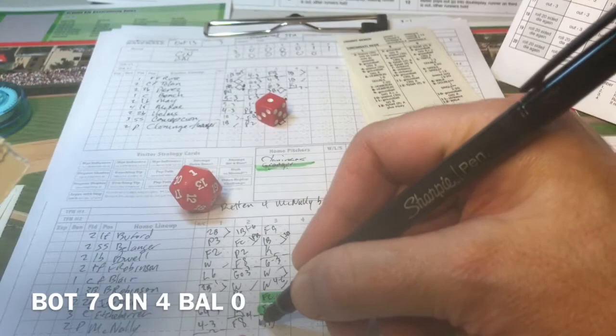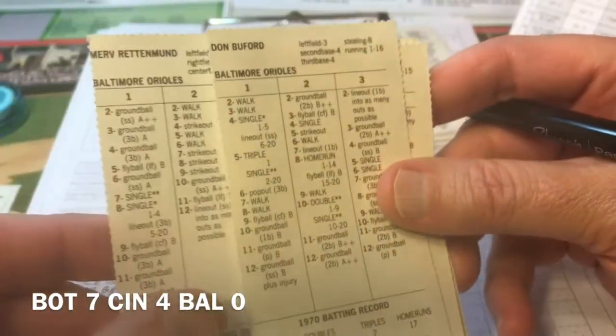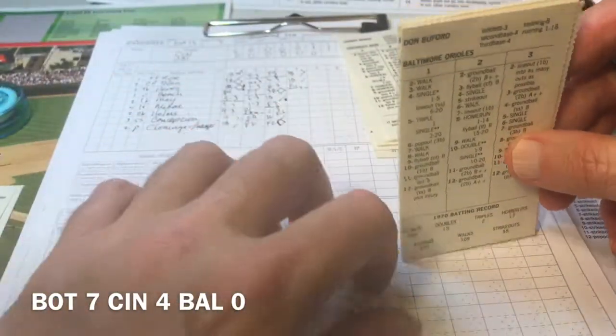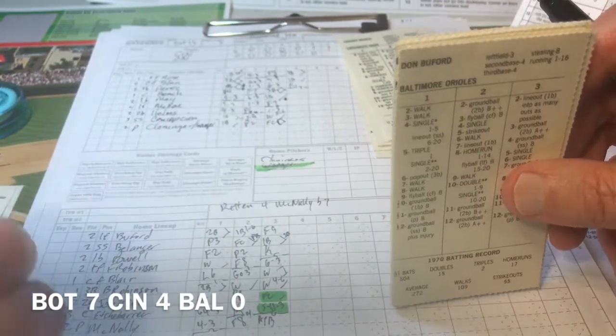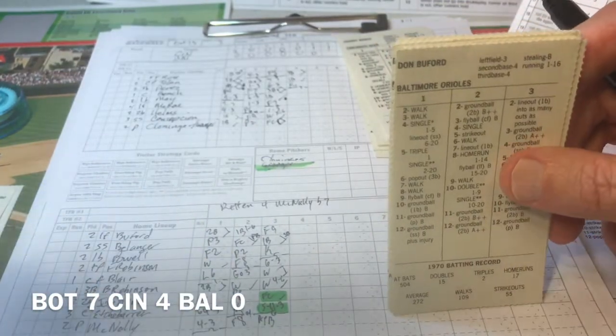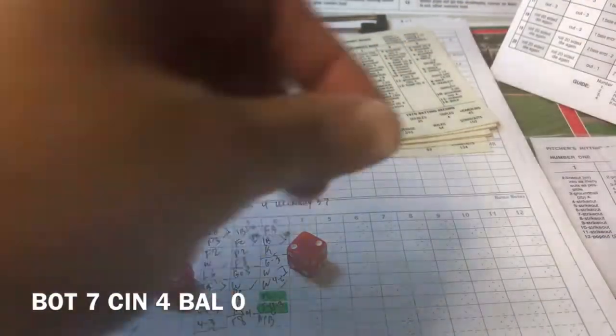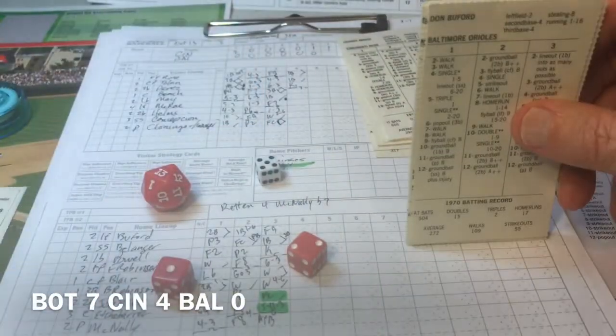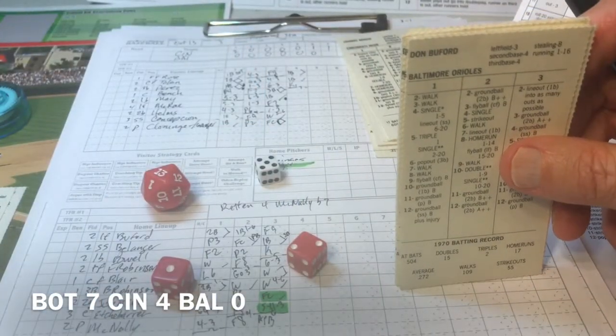A single for the pinch hitter, Rettenman. So Rettenman's on at first, 4-0 Cincinnati. And it's going to be Don Buford. Don Buford is 2 for 3. That's a 5-3, a ground ball to the pitcher again.